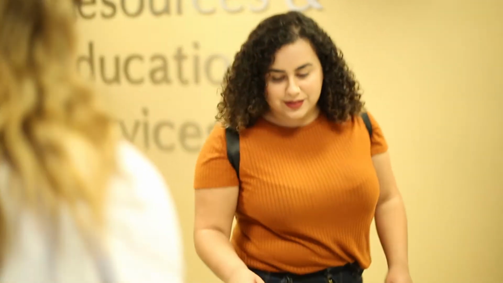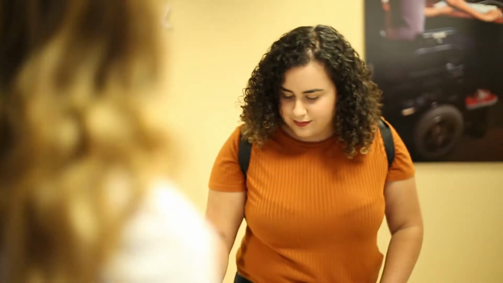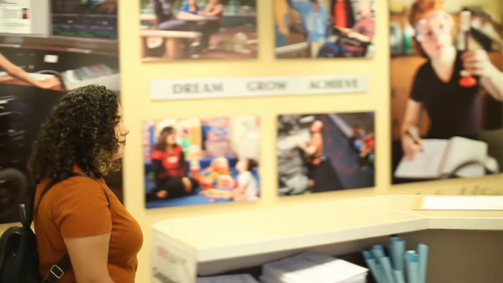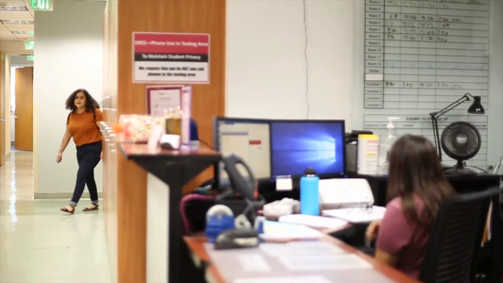On the day of my exam, I go to DRES and sign in at the front. I'm then directed to the alternative testing hallway. Here, I'll see the alternative testing staff. I show them my CSUN ID right afterwards.